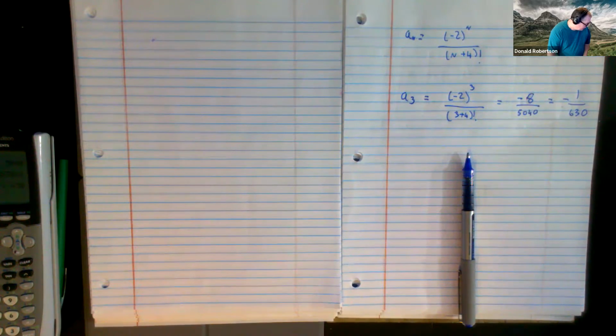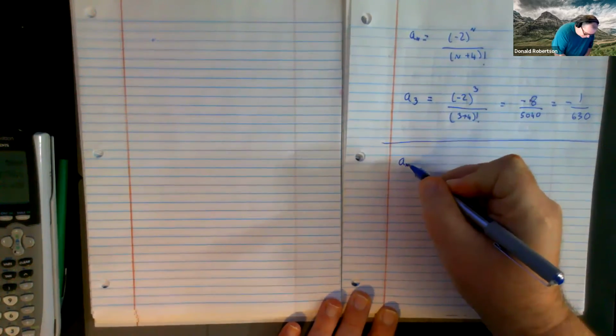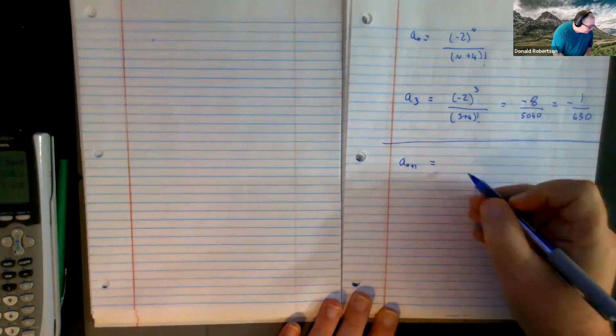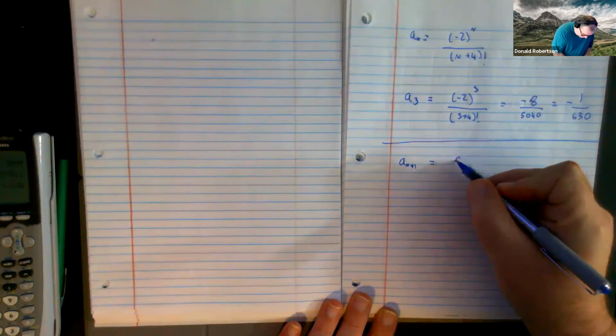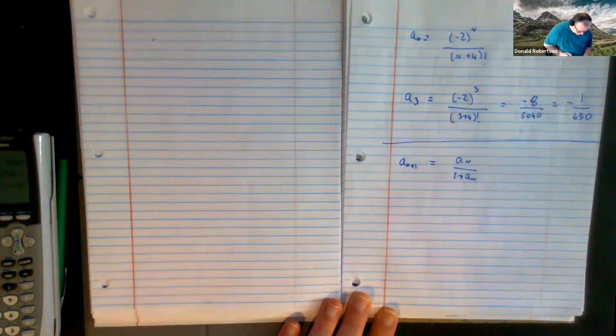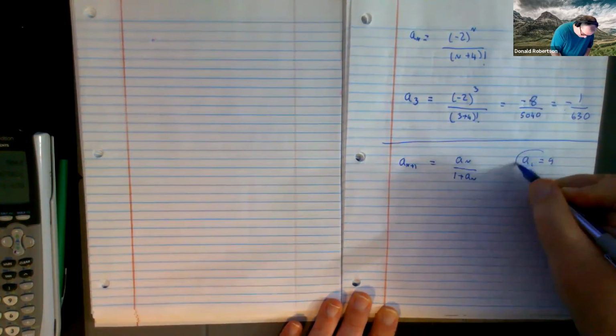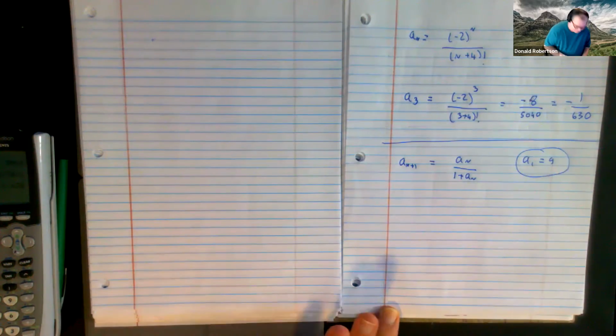Let's do a recursive relationship. How about this one? We talked about that yesterday, the Fibonacci one, but in this one, the next term is described like that. And you always have to have a seed, in this case, the value of the first one.